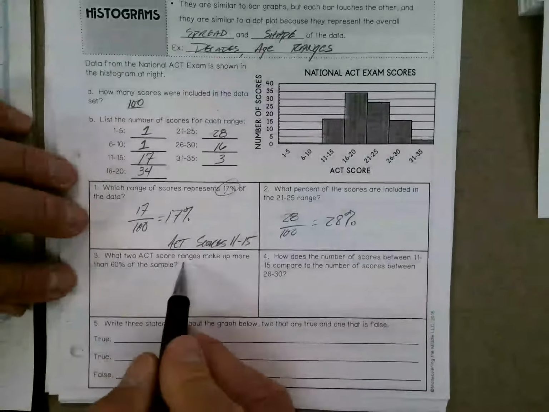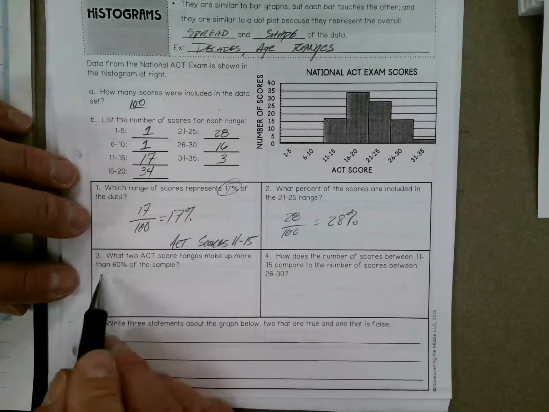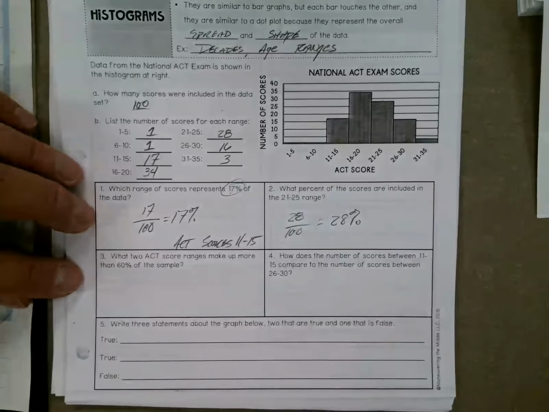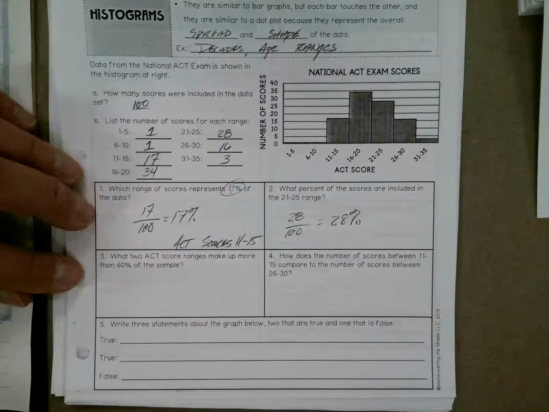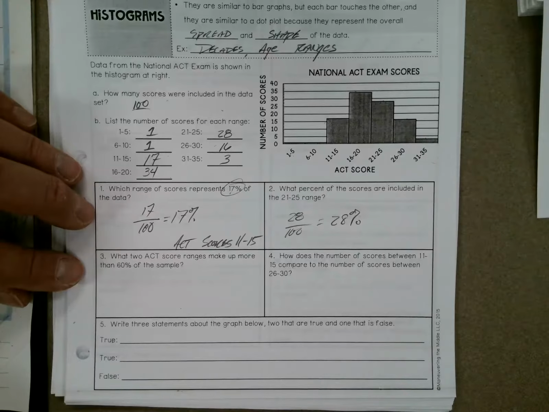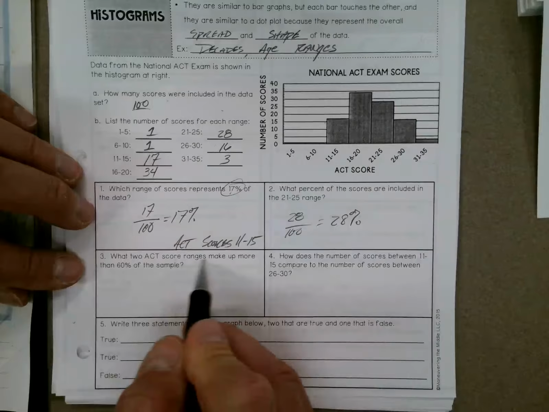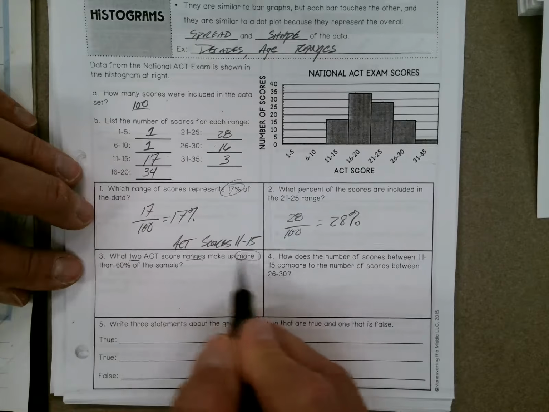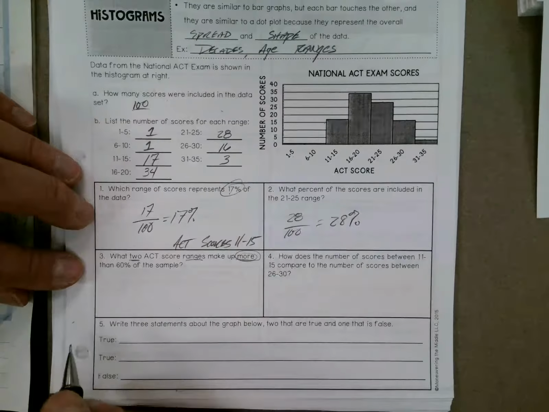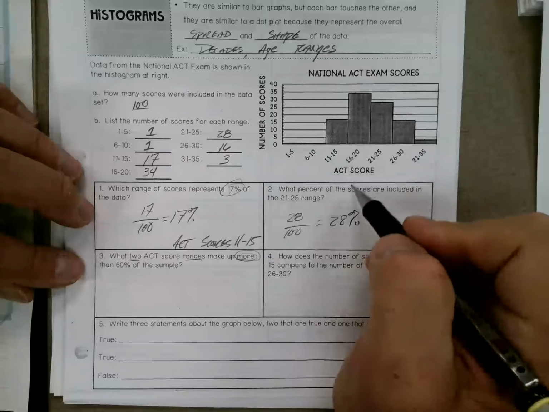What two ACT score ranges make up more than 60% of the sample? More than 60%. Okay, so when we look at this, we're looking to add those. When we add them together, what two ranges make up more? That's the key, more than.